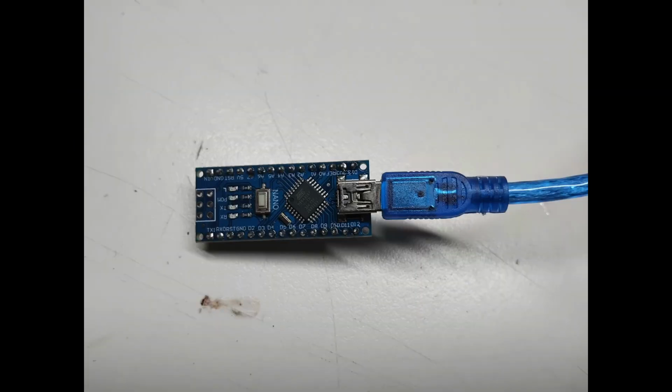The Nano, we can have it just not plugged in anything, and it'll run off the 5 volts on the USB port, and we can download like that.